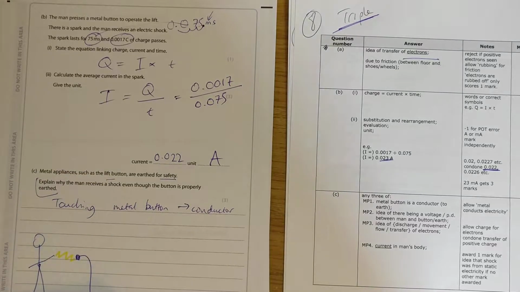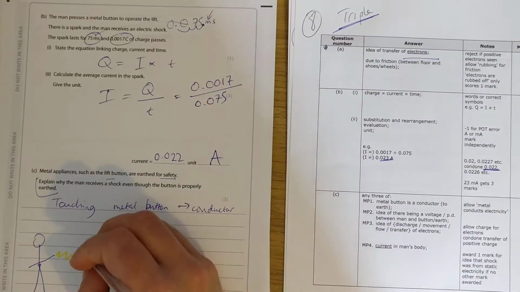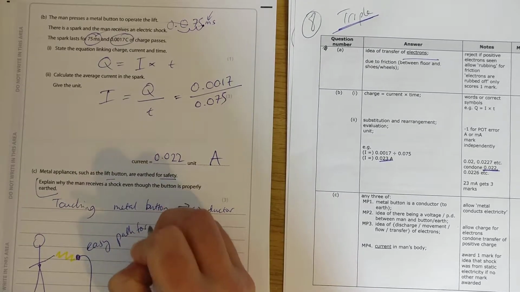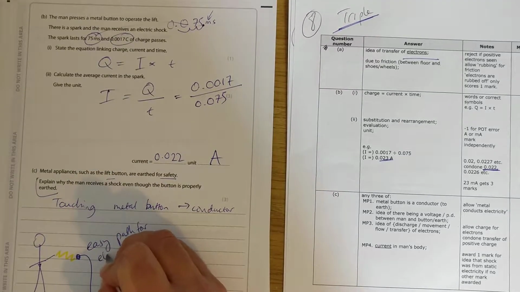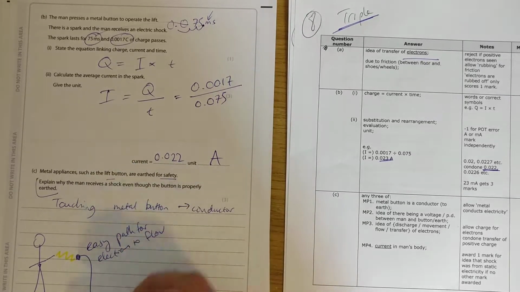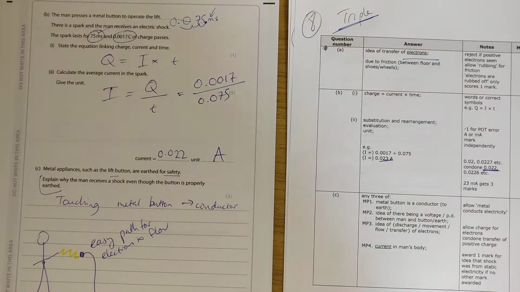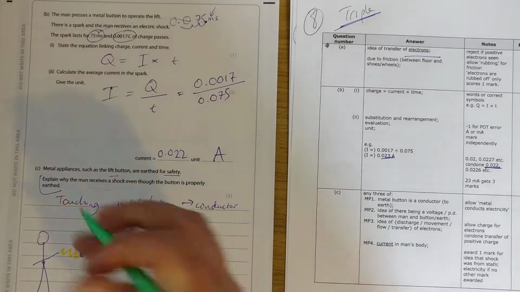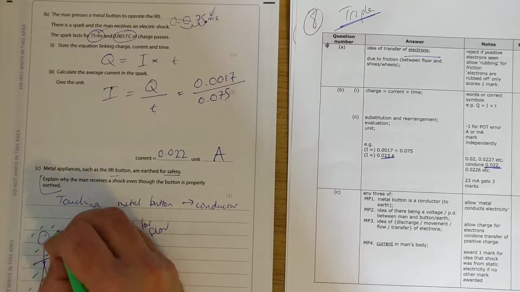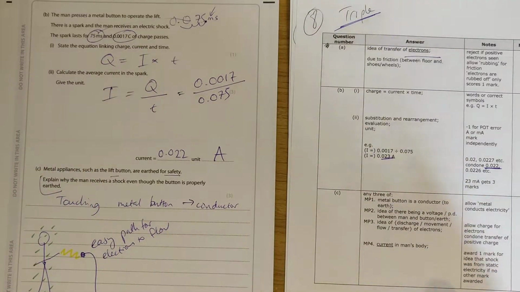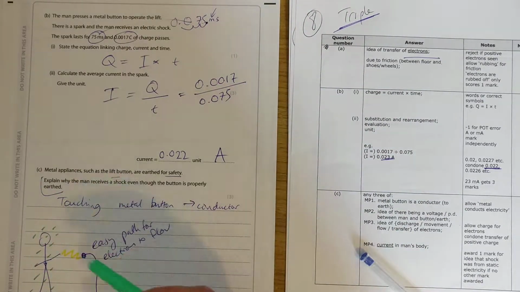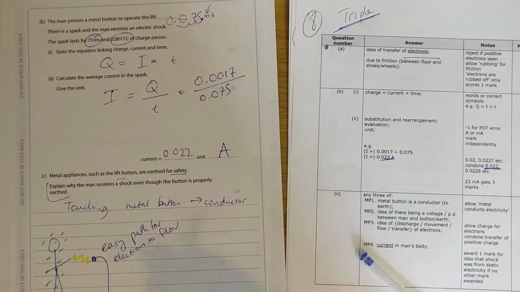The reason that there's a spark is because this is an easy path for electrons to flow to get to the ground. And imagine he's got lots and lots of electrons on him at the moment. They want to escape, and they're pushing apart from each other, and here there are no excess electrons. Here we've got loads and loads of extra electrons, more electrons than protons, which causes a negative charge.